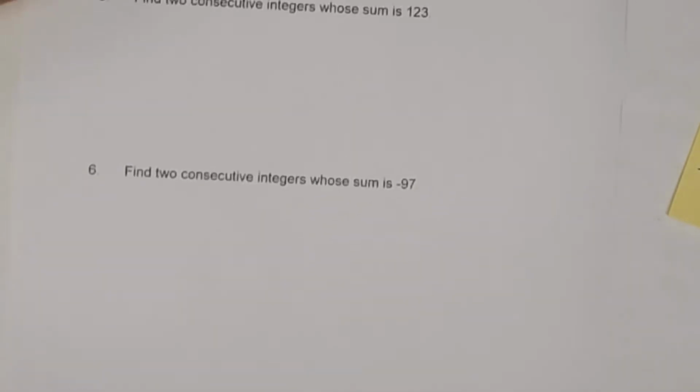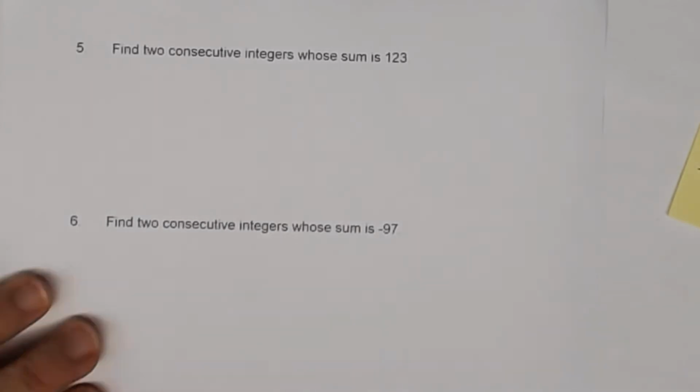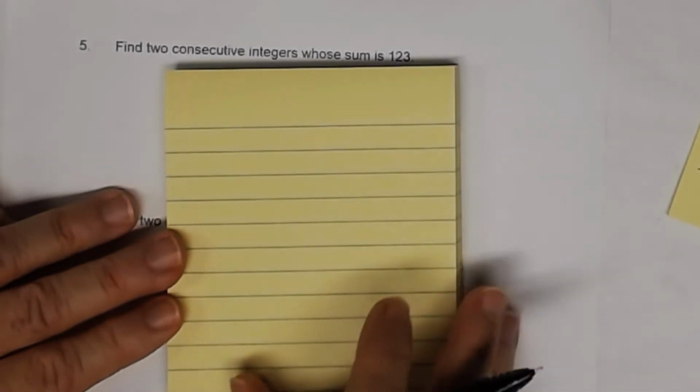All right. So that was number 4. All right, now let's get to number 5. So now this time we're going to start talking about consecutive integers. Consecutive integers. So let's kind of review something about consecutive integers.